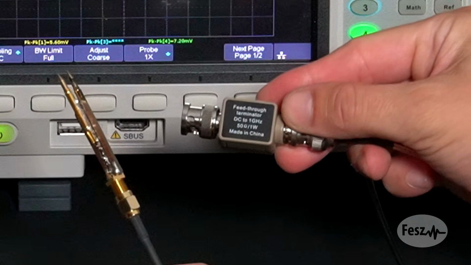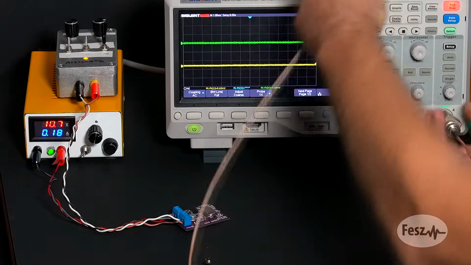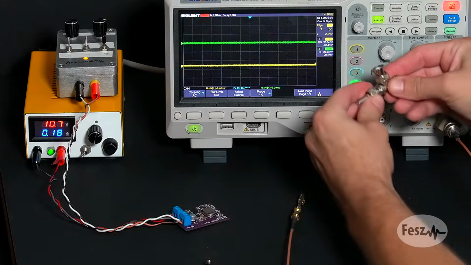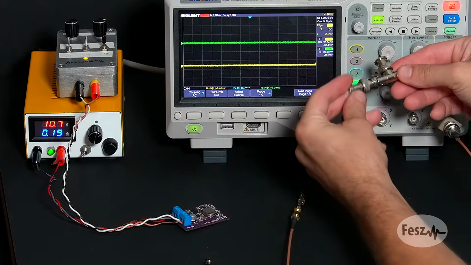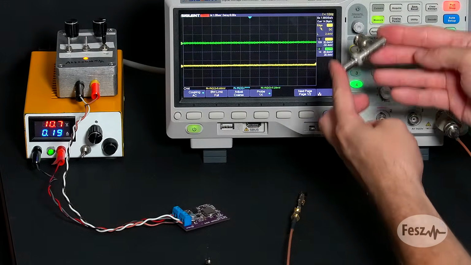So my device does not have a built-in 50 ohm option, but if you don't have the inline termination either, you can always use a T-junction with a termination placed onto it. It's not as good, but in most cases, it will do.